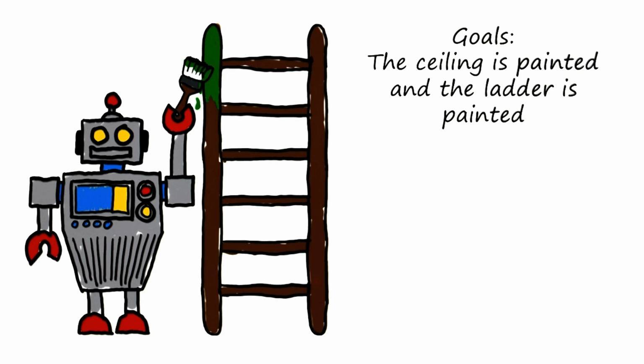Because if the robot paints the ladder first, then the ladder will become wet, and then the robot cannot climb on it in order to paint the ceiling. So the robot must really first paint the ceiling, then climb down, then paint the ladder, and everything is okay. You would expect a human to get this almost immediately. You probably got it almost immediately. You have to paint the ceiling first before you paint the ladder.